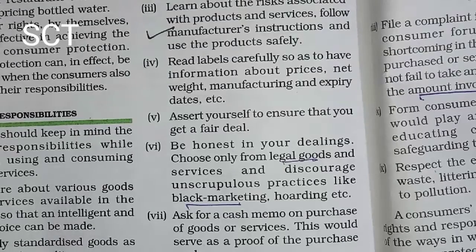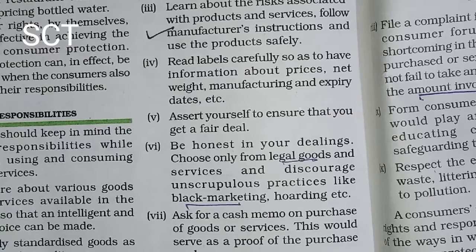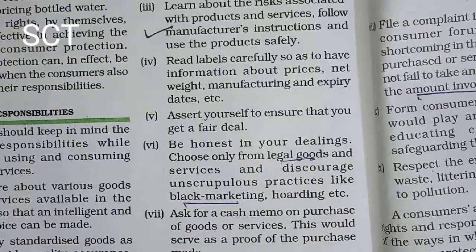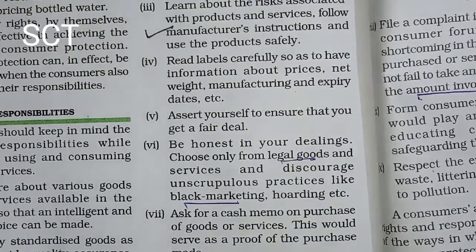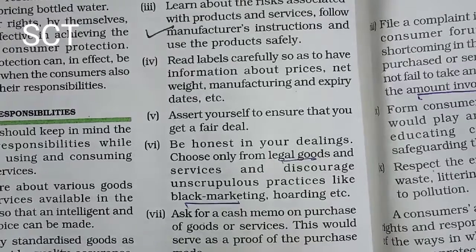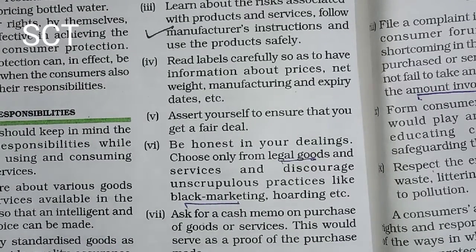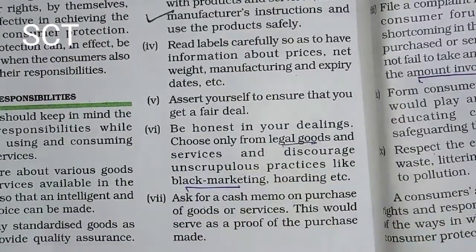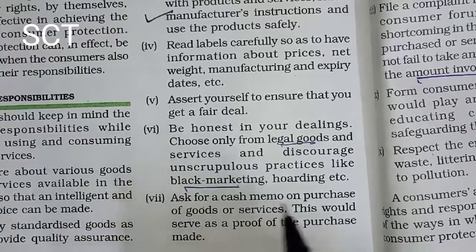The sixth point: be honest in your dealing, choose only from legal goods and services, and discourage unscrupulous practices like black marketing, hoarding, etc. So it is the responsibility of the consumer to buy only legal goods. Many times the consumer purchases, for example, those animals or pets which are banned in India or which are not allowed to keep at home. Even then they purchase those animals and keep them at their home. So it is illegal. So it is the responsibility of the consumer to buy only legal products and legal goods. And even the consumer should discourage malpractices like black marketing and hoarding.